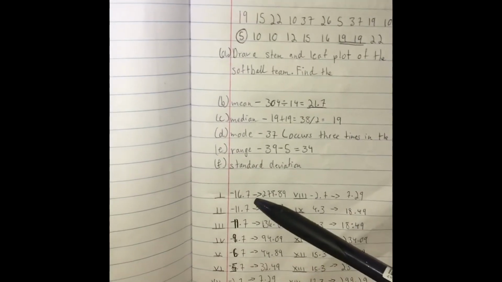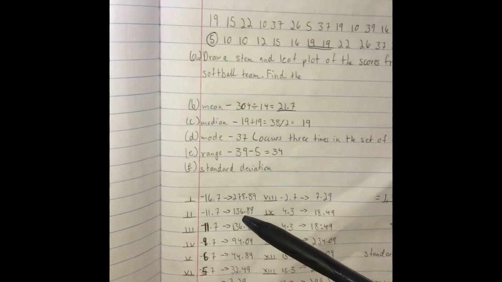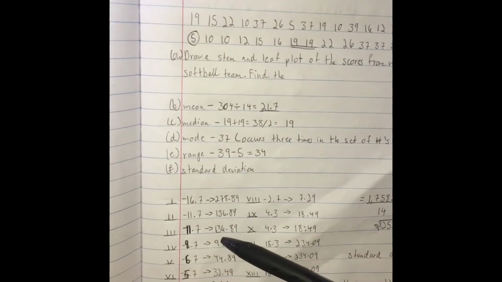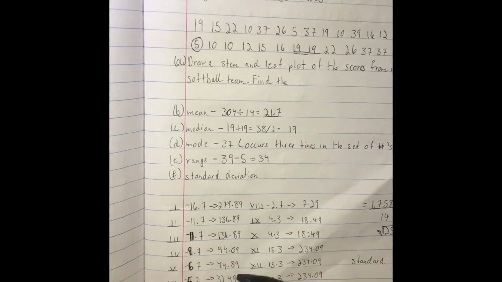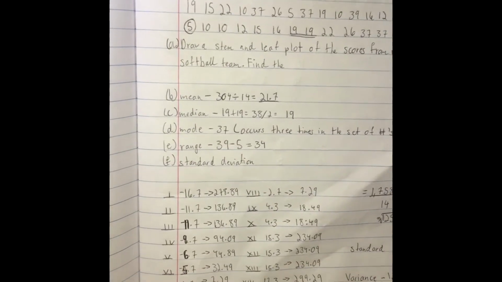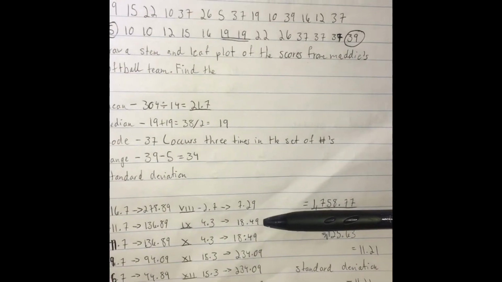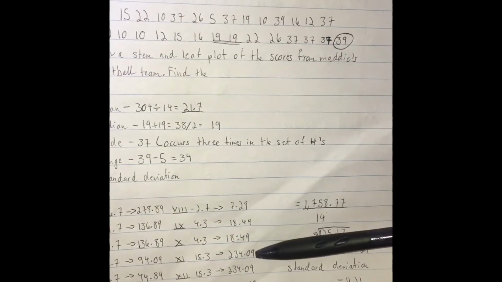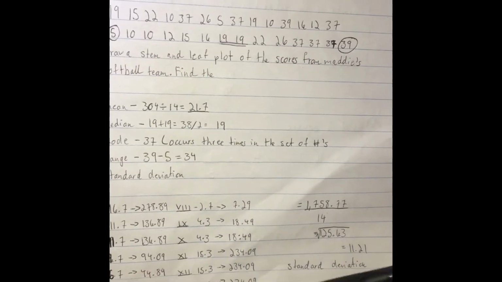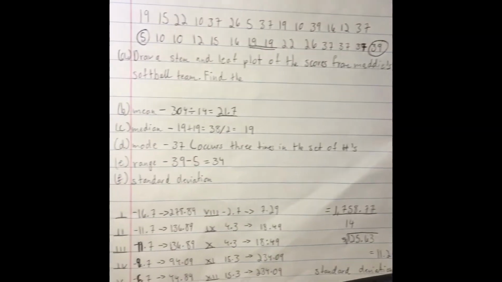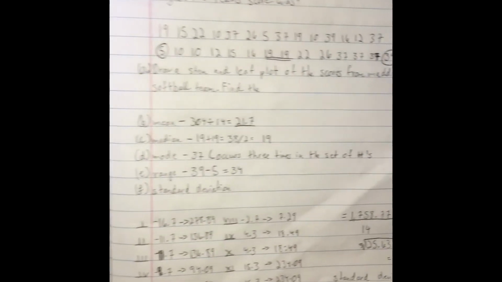So I have negative 16.7, which squared is 278.89, then 136.89, 136.89, 94.09, 94.09, 32.49, 7.29, 7.29, 18.49, 18.49, and 234.09 for the 15.3s. Then you have 17.3 at the end. So we're soon wrapping up standard deviation.